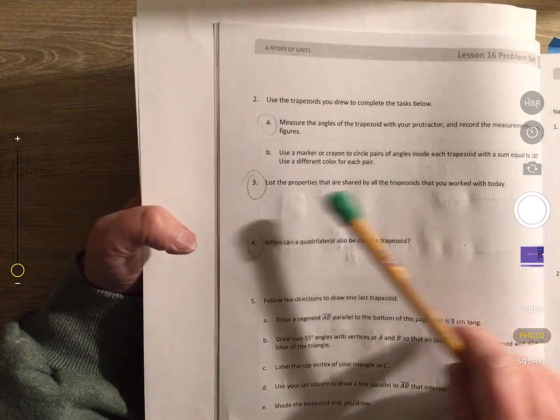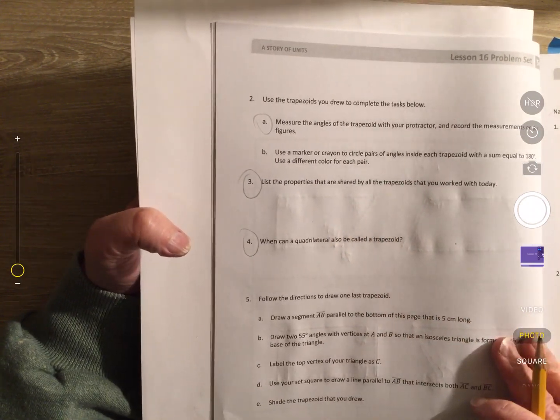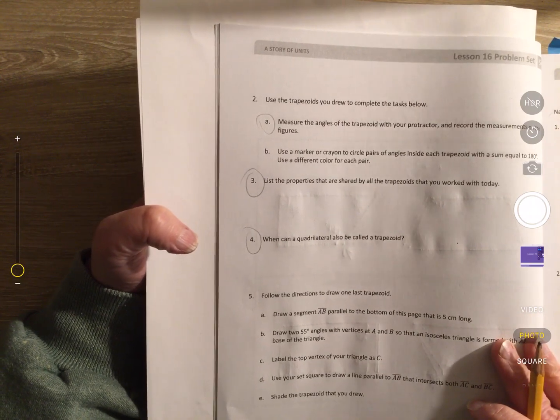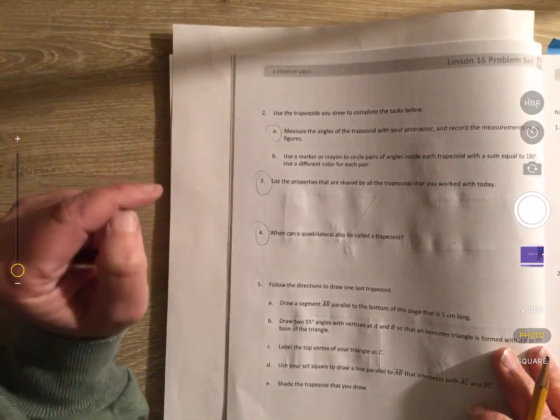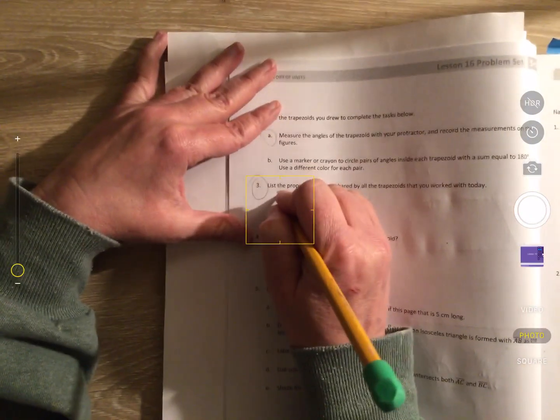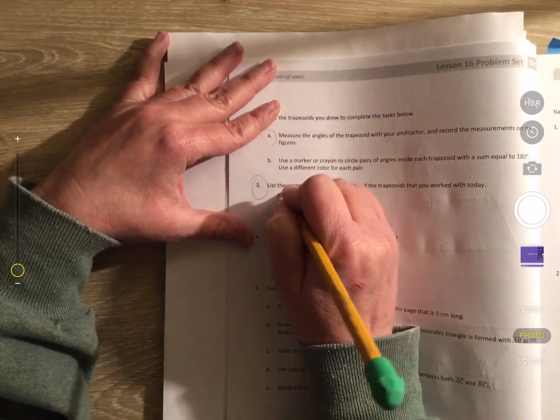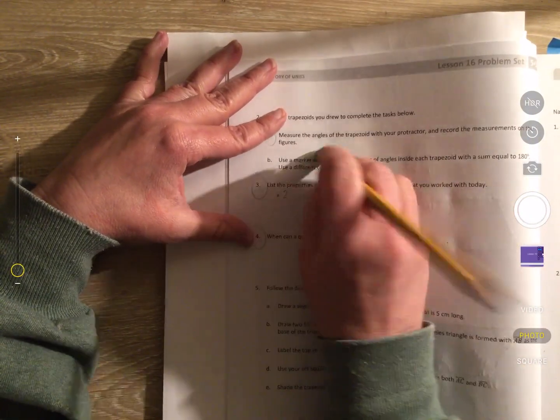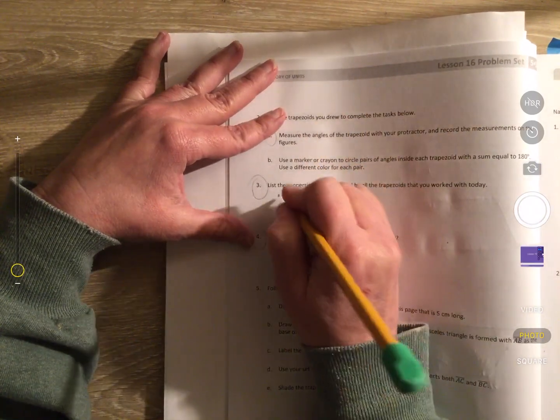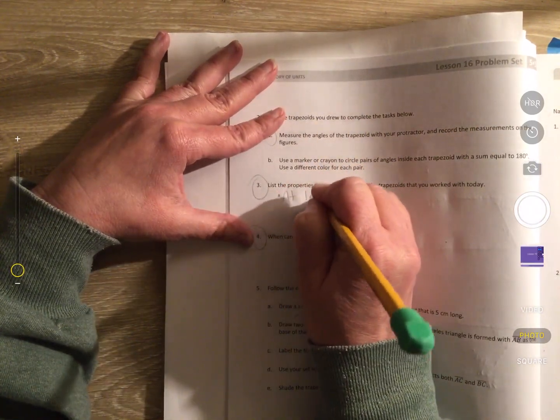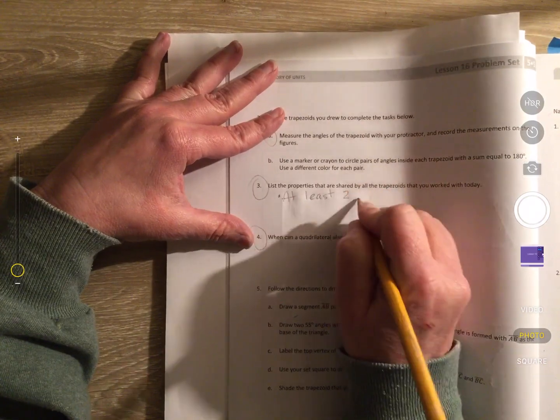So number 3, it says list the properties that are shared by all the trapezoids that you worked with today. Okay, so they have, well, we could say at least two.